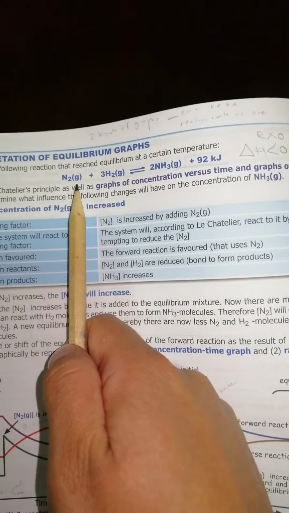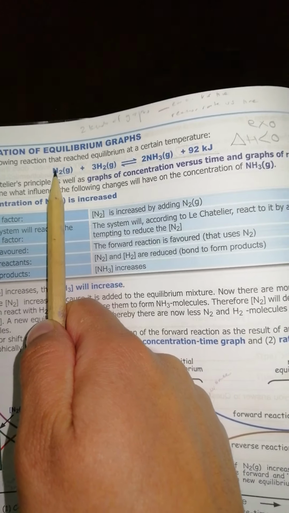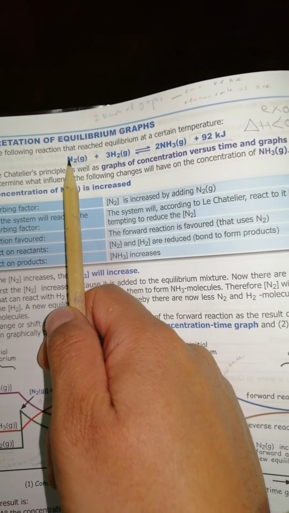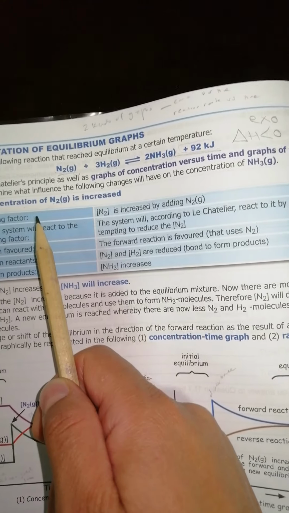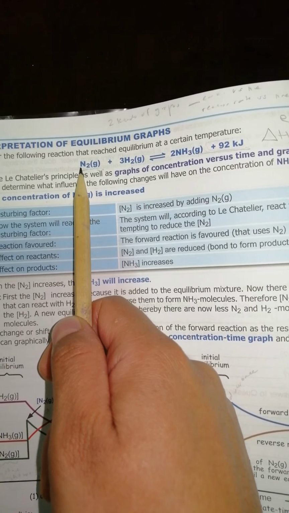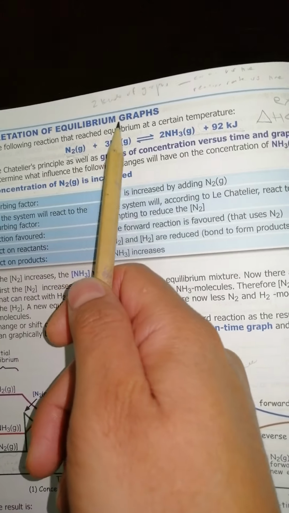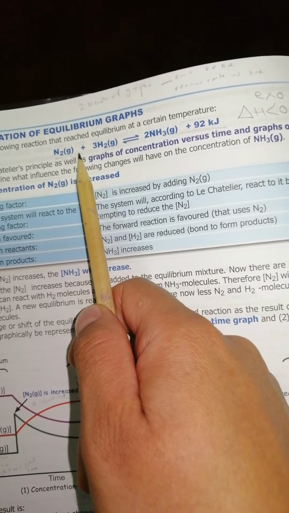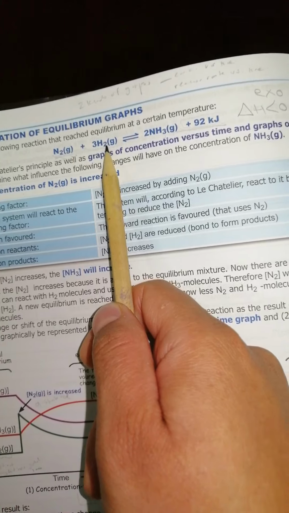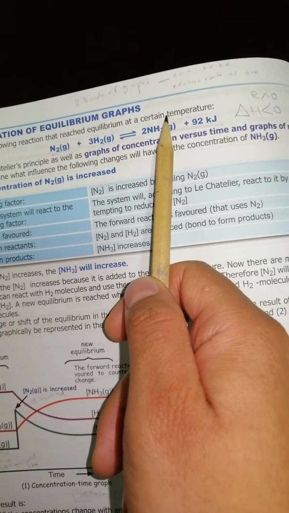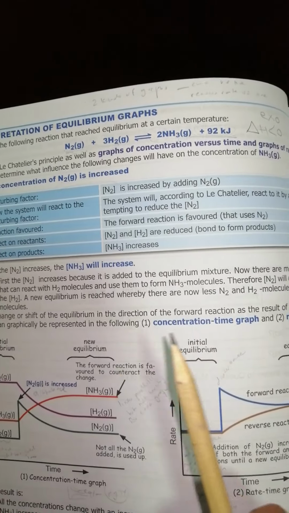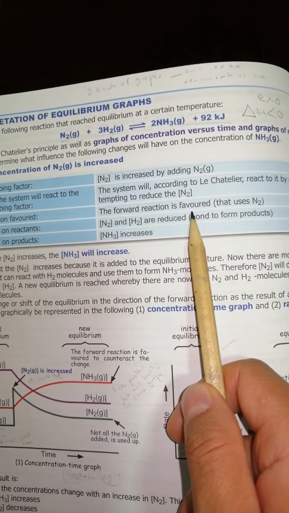Now if you look here, nitrogen is the reactant, and if you increase the reactant concentration, to overcome that disturbance, you need to now decrease it. So the only way you can decrease nitrogen is if you favor the forward reaction, which means you're going to now use up the nitrogen, so the reactants will become less and the products will become more. So increasing nitrogen concentration actually favors the forward reaction.